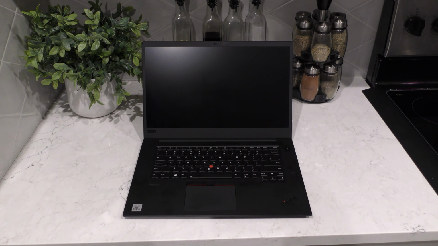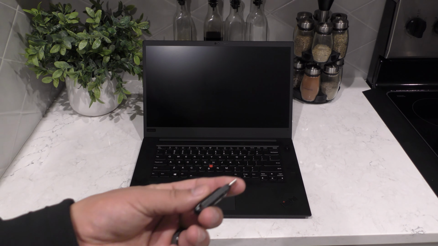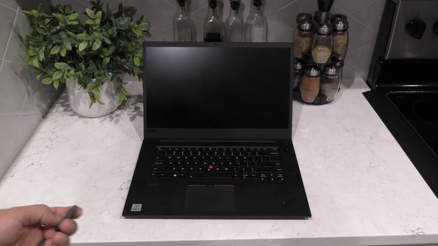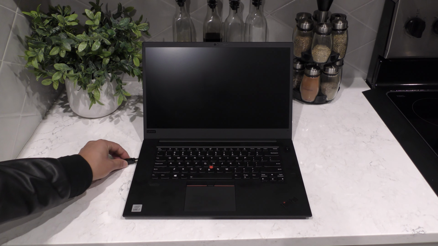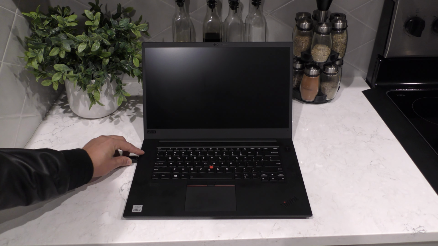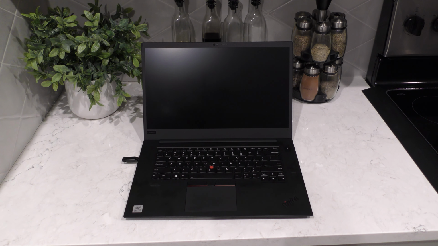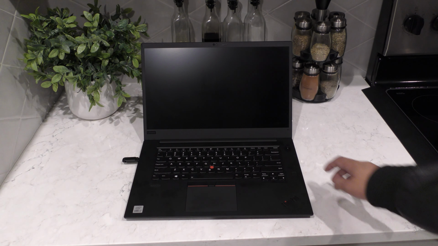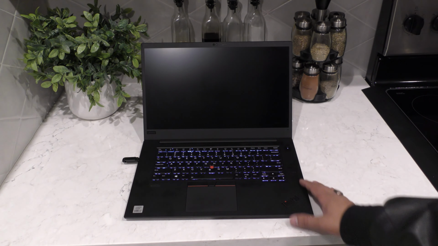So here we are at our Lenovo ThinkPad, and we're going to take the USB drive that we prepared from our last step, and we're going to plug it into the computer itself. And once we're done plugging in the USB drive that has RHEL 8.10 on there, we can now go ahead and power on the Lenovo laptop.